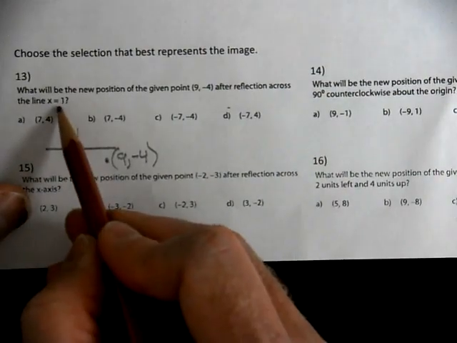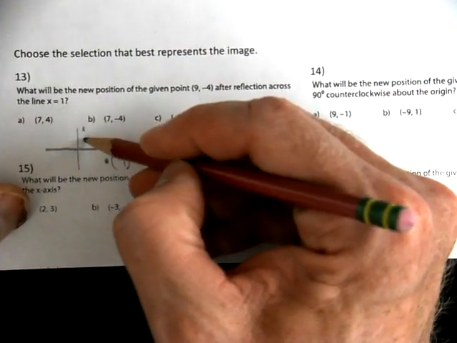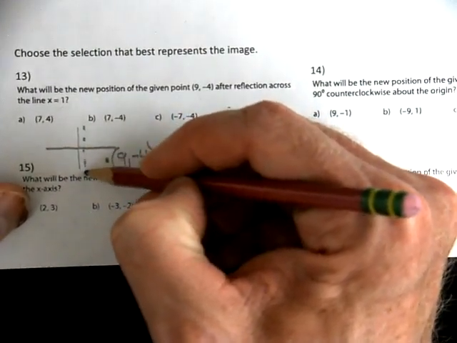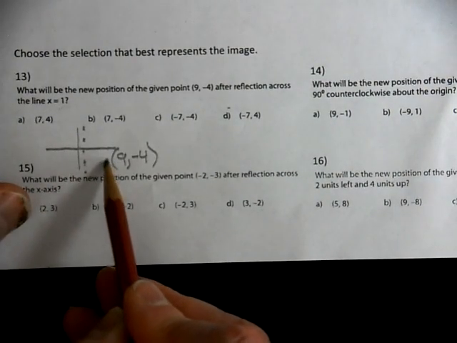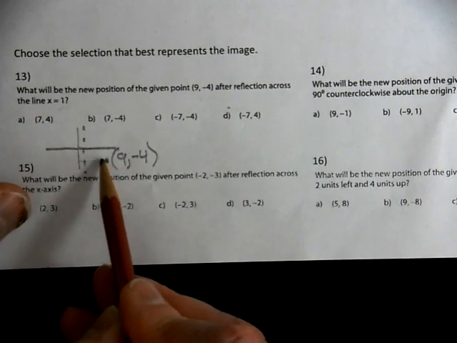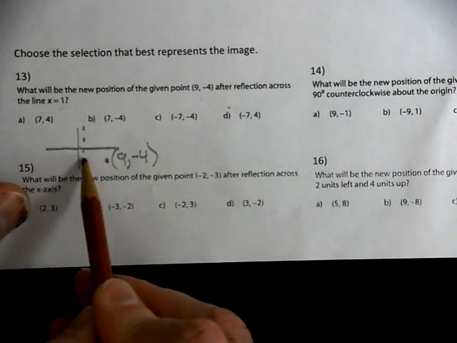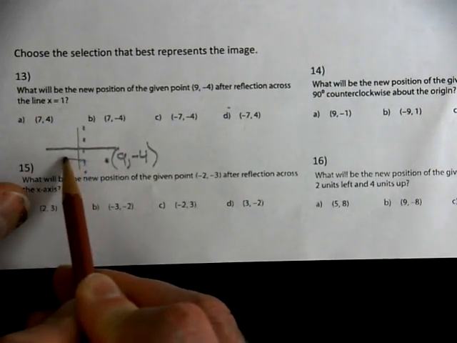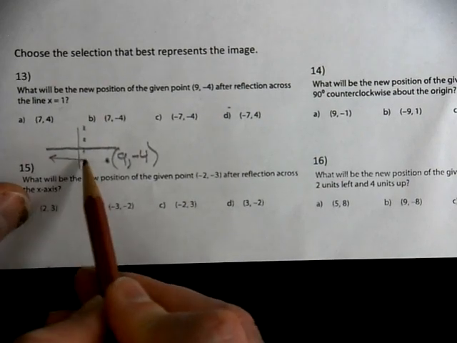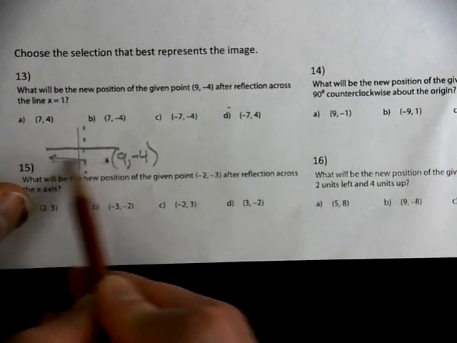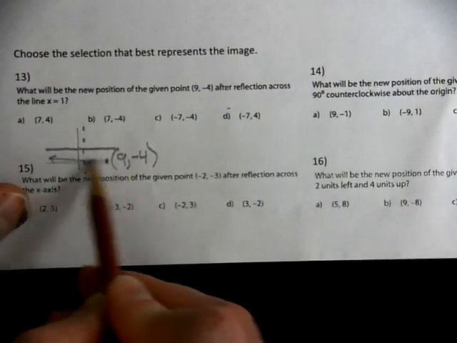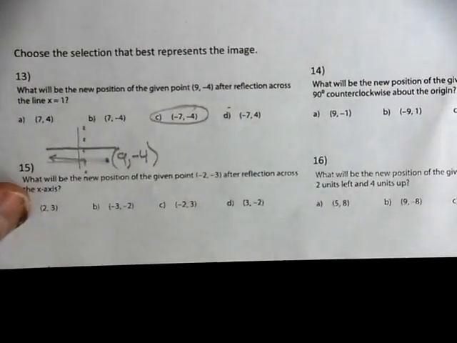And if I'm going to reflect over the line x equals 1, if it's 9 units to get even with this, then it's only going to be 8 to get here. Then I need to go 8 more that way. So from the 1 spot, moving 8 to the left is going to be -7. I'm going to be at -7, and I'm still going to be down here at -4. So that has to be C.